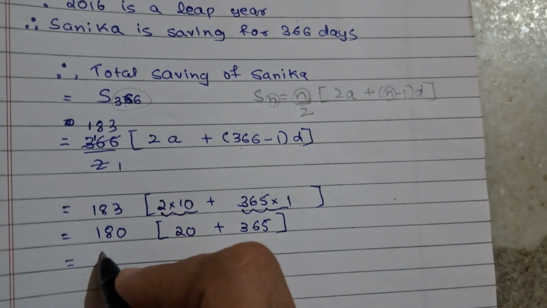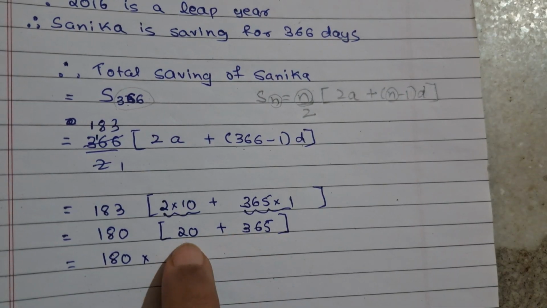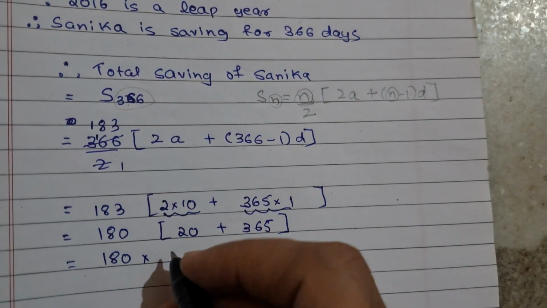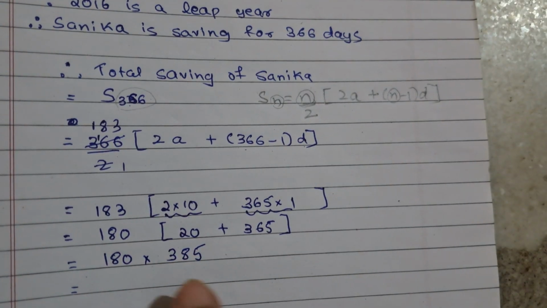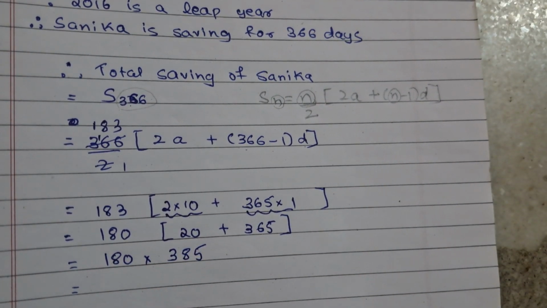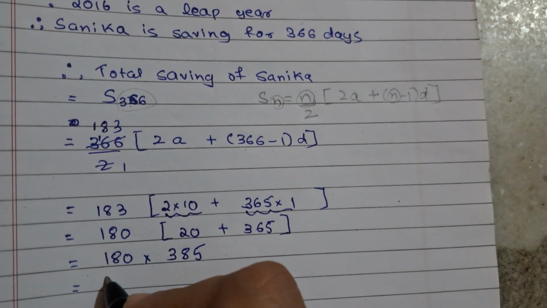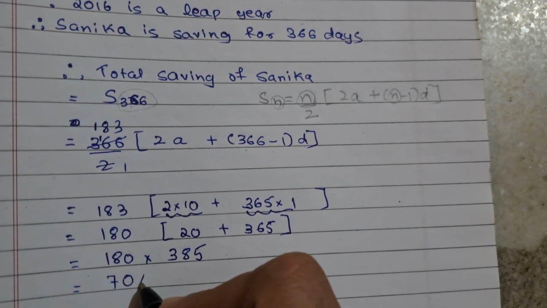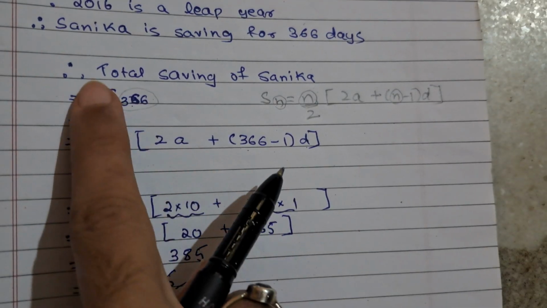So what are we left with? 180 is getting multiplied by 365 plus 20, 385, correct? 385. And we are almost done. It's a matter of multiplying these two numbers. Can you multiply these two numbers by taking a pause? And if you have the answer, the answer is 70455. What is this? This is nothing else but Sanika's total saving.